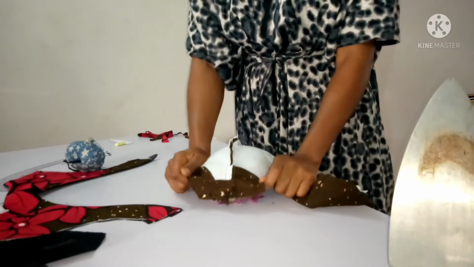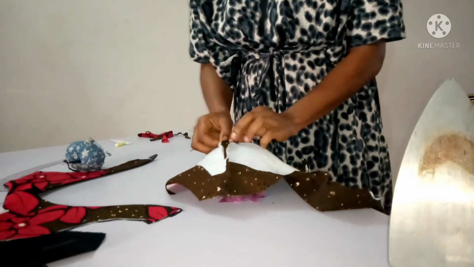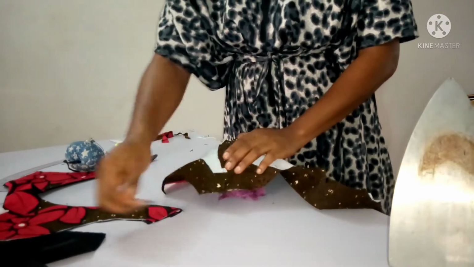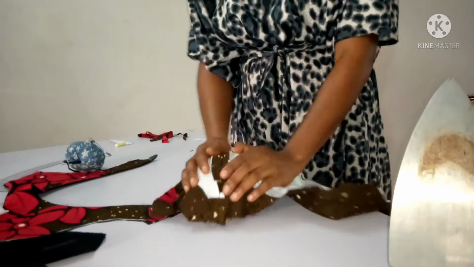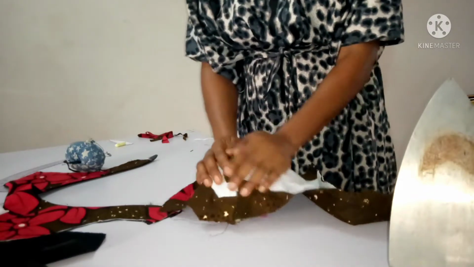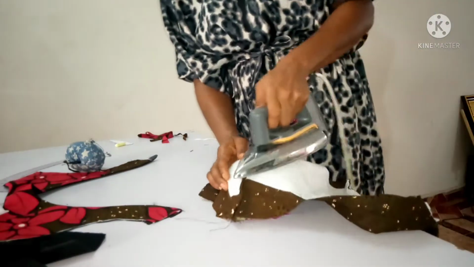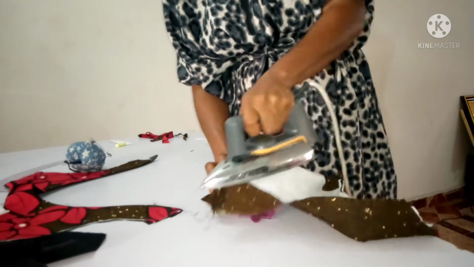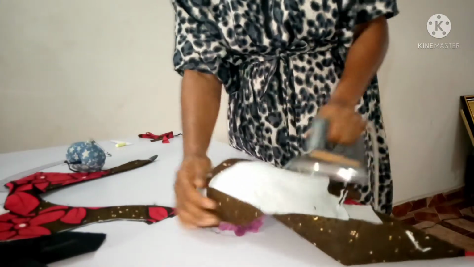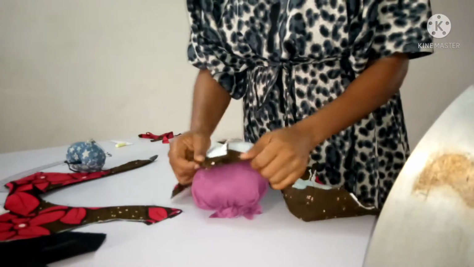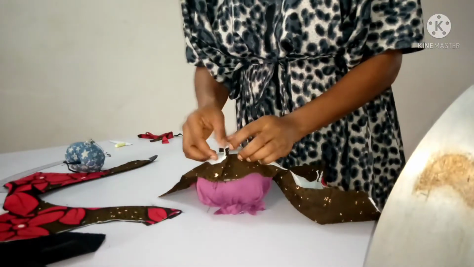So now I'm pressing the breast cup area. Okay, remember this is just for illustration, and don't forget to notch it. Okay, after notching it, you are going to press your seams open. It's very important that you press your seam open, and you should use a tailor's hammer to press it, because you don't want to lose the cup.